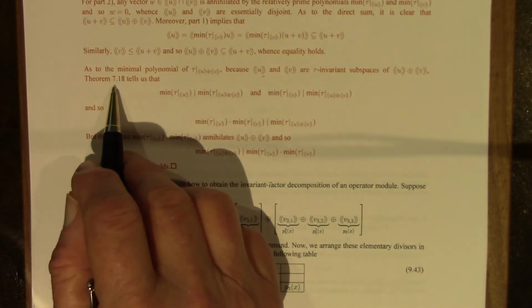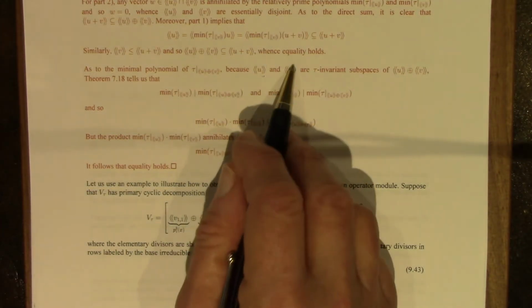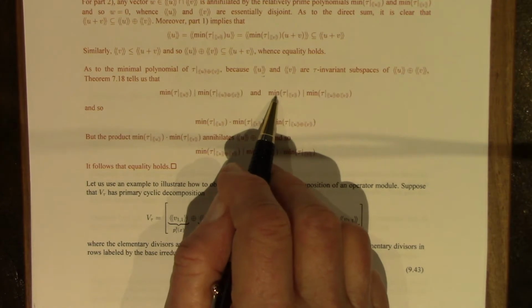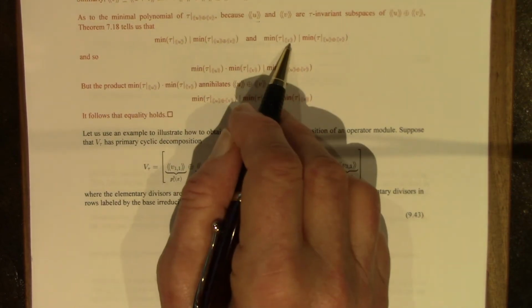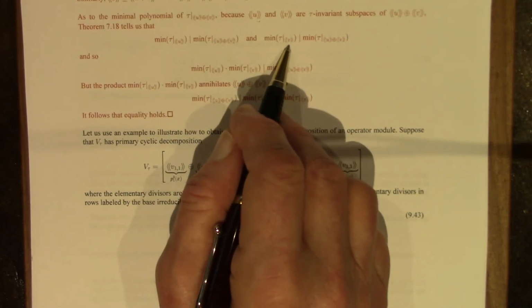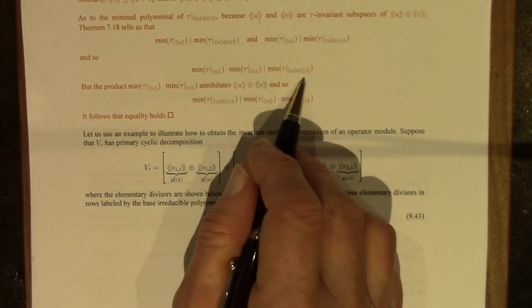You can't expect, of course, to remember what theorem 7.18 was, so you could search back and try to find it, but frankly, this is an argument you should be able to reproduce yourself without having to refer to an earlier theorem. In any case, because these two polynomials are relatively prime, and they divide this polynomial, their product also divides it.